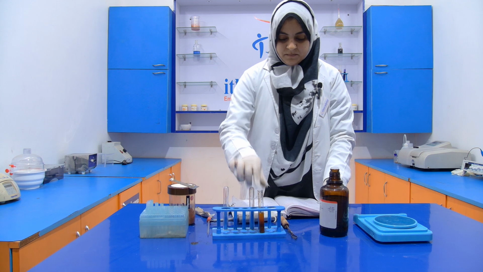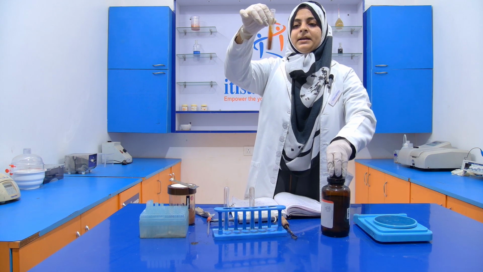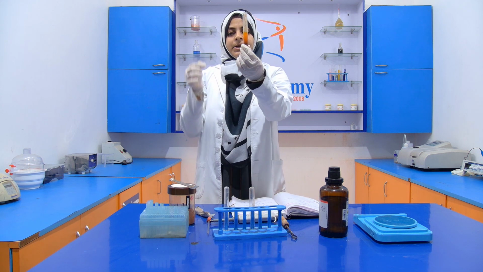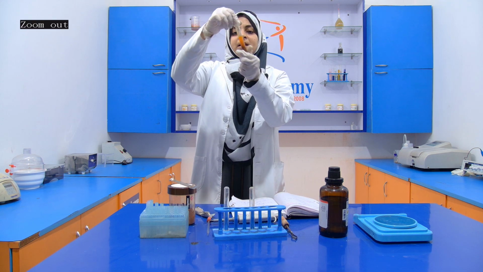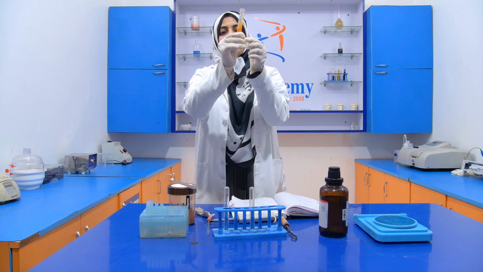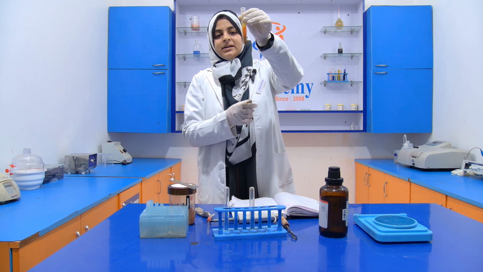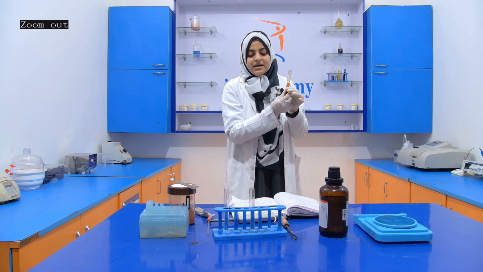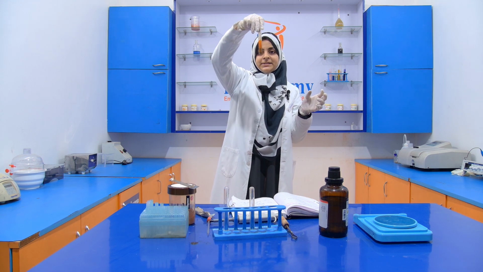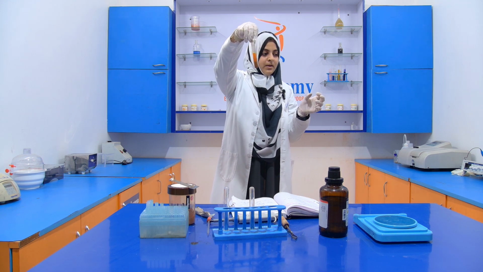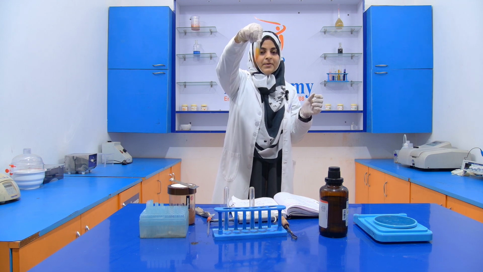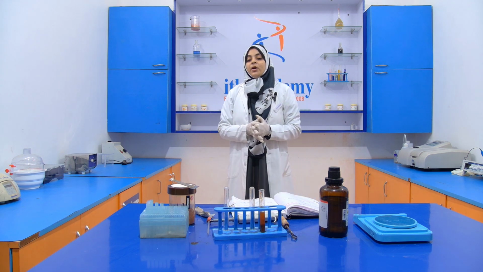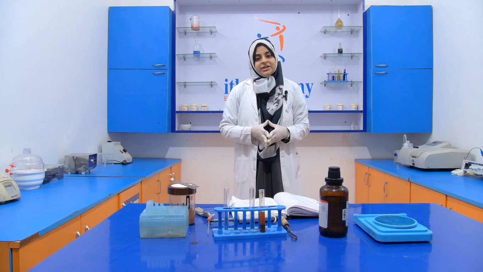Now mix it properly. See that it separates into two layers. The upper one is slightly orange in color and the lower one is the red chili. Now this solution shows us some reddish color. See that this is the reddish color, which indicates that our sample contains rhodamine B. You can see that it is slightly red in color, which means that our sample is adulterated with rhodamine B. We get a positive result.